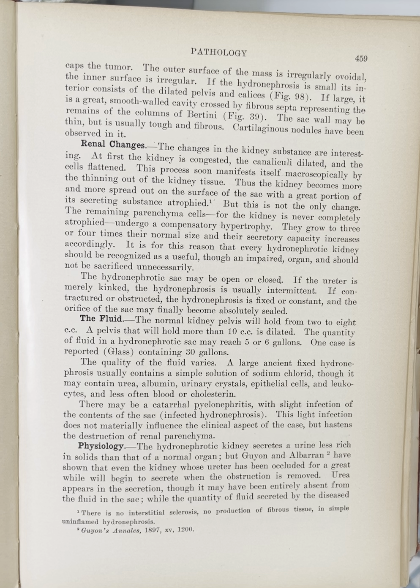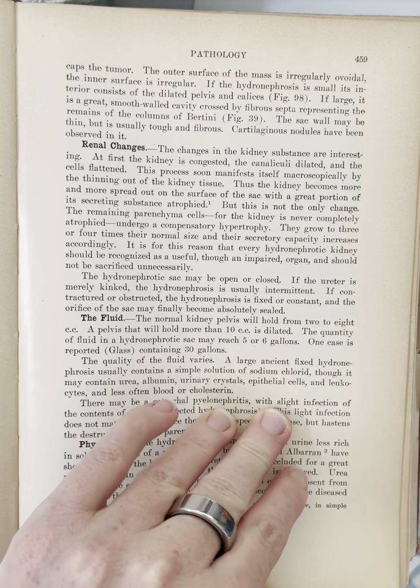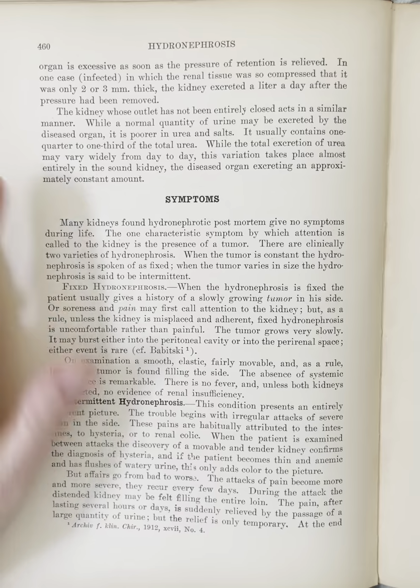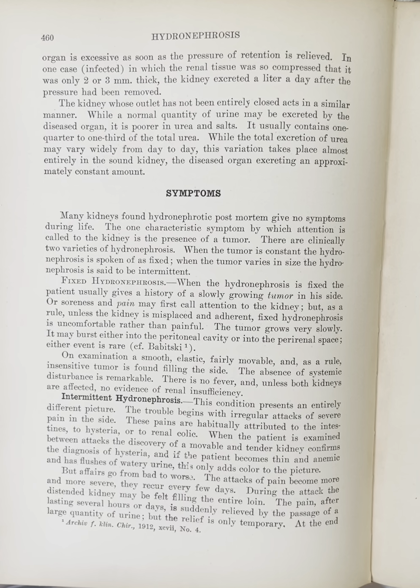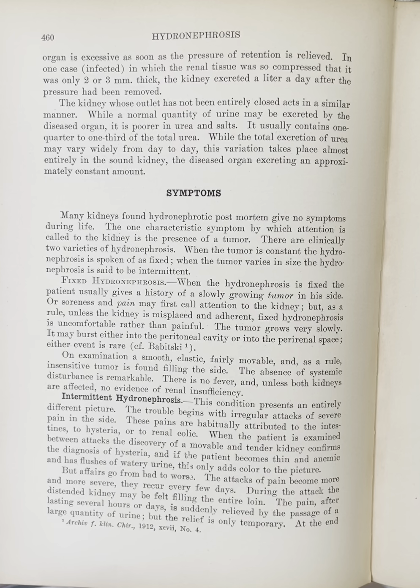Urea appears in the secretion, though it may have been entirely absent from the fluid in the sac. The quantity of fluid secreted by the diseased organ is excessive as soon as the pressure of retention is relieved. In one case, infected, in which the renal tissue was so compressed that it was only 2 or 3 millimeters thick, the kidney excreted 1 liter a day after the pressure had been removed.